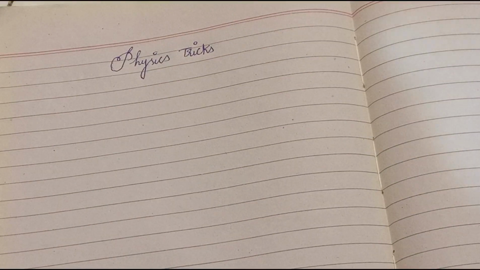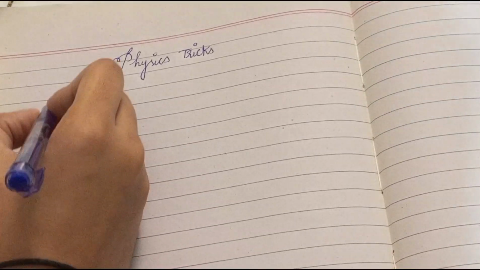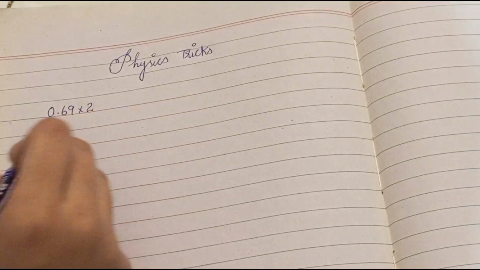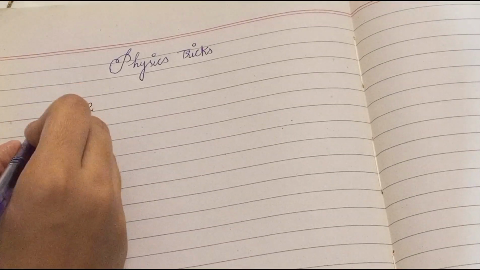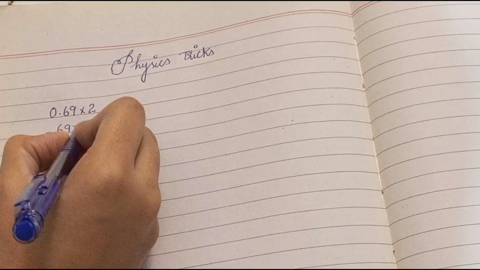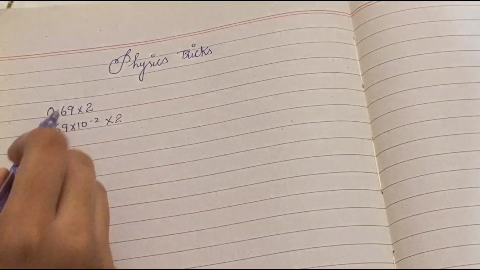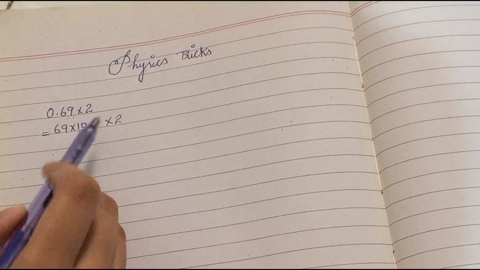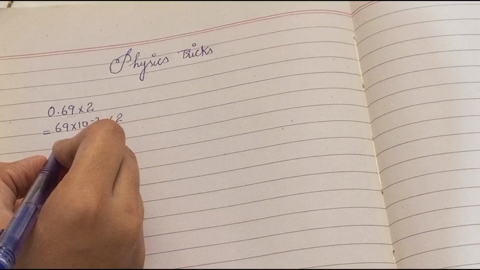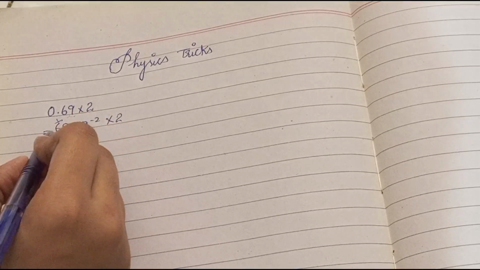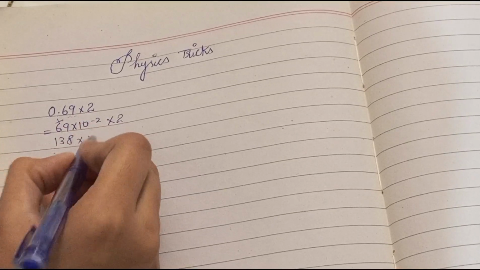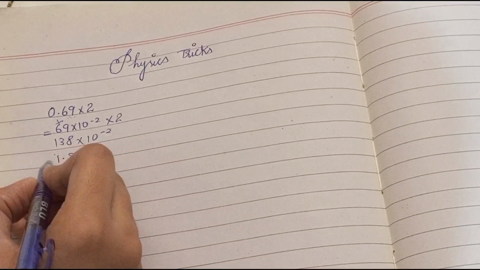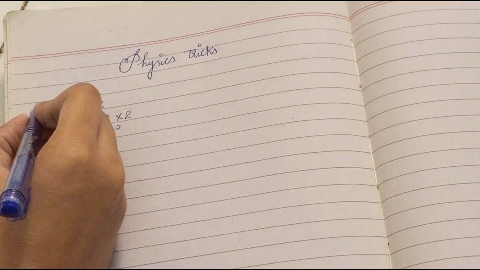I will start my video with multiplication, how we can multiply numbers in a very easy way. Like we have 0.69 multiplied by 2. How can we easily multiply this number? You can write this number in this way. The decimal point moves from one digit to two digits, so the exponent becomes minus 2, and you have to multiply 2 by 69. 2 nines are 18, 1 carry, and 2 sixes are 12, plus 1 is 13, so 138. Exponent minus 2. We will also write this decimal as this, so it will become our answer. Okay, this trick one is for the multiplication.